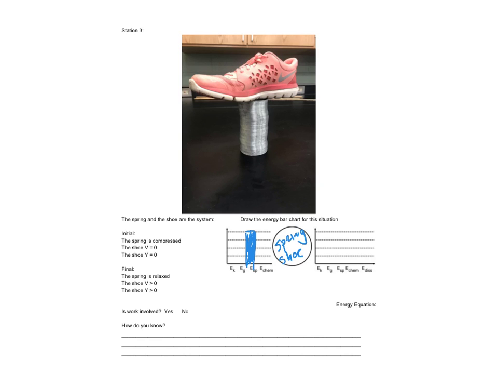In the final scenario, the spring is completely relaxed, the shoe is moving, and the shoe has changed height. So that would tell me that you would have some kinetic energy and some gravitational energy, and the amounts have to equal each other on the right side as they do on the left side. So in this case, we would have spring energy equals kinetic energy plus gravitational energy. Is work involved here?